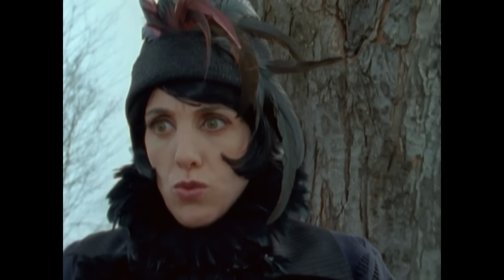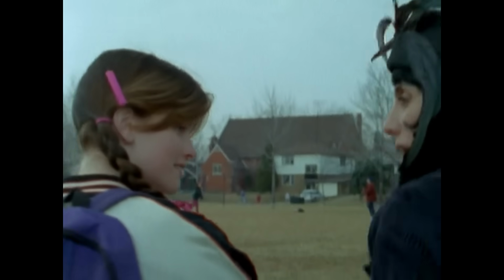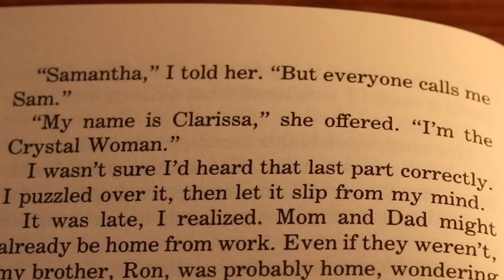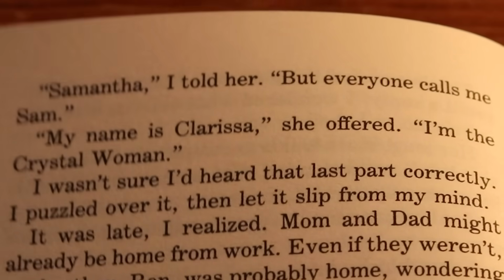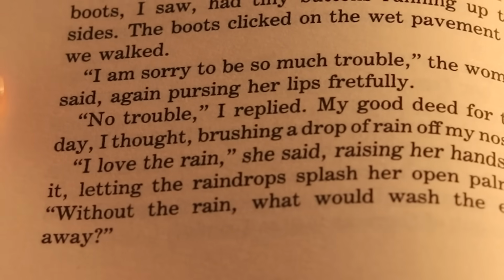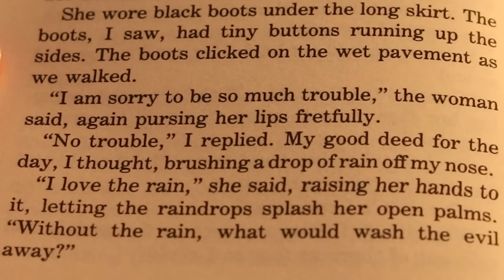bad at that. The mysterious woman claims she's lost and asks Sam for directions. Sam offers to walk her across town, and the woman thanks her repeatedly. She introduces herself as Clarissa, the Crystal Woman. As you might guess by the name, Clarissa turns out to be pretty eccentric. She says a lot of weird things, like that she loves the rain because the rain washes the evil away.